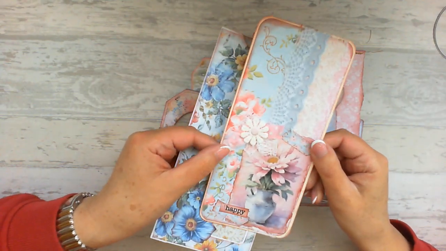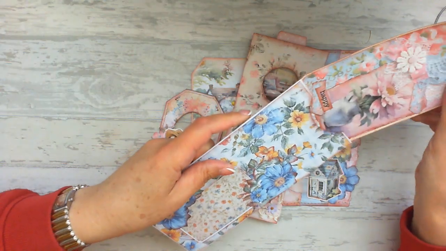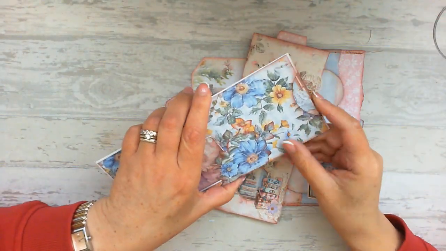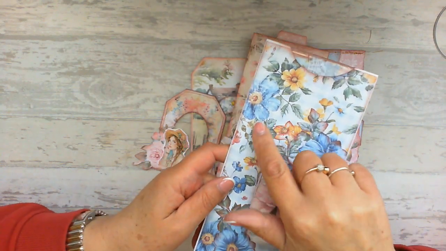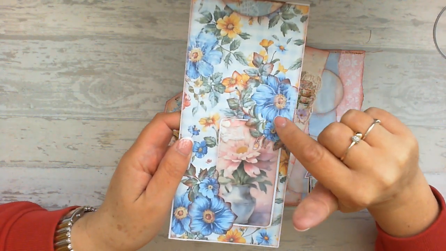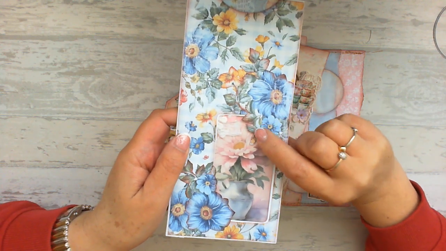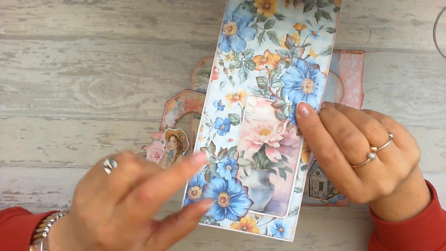There's the long tag that goes inside, and this image here is the one that can be seen through the envelope window just there. And I used this beautiful blue floral paper, and I cut out some of the flowers individually and stuck them over the corner of the envelope window here.